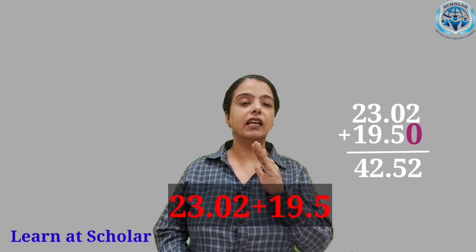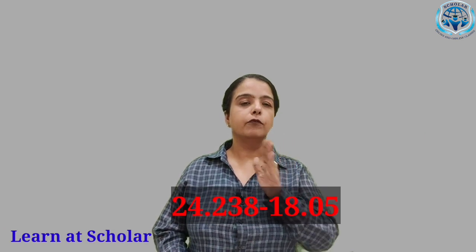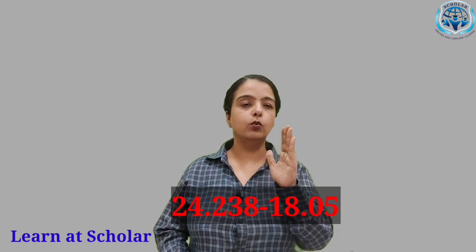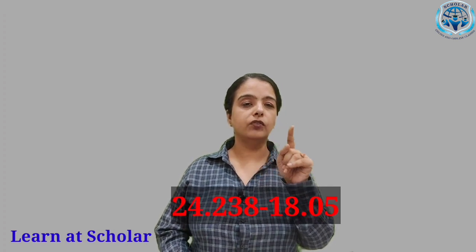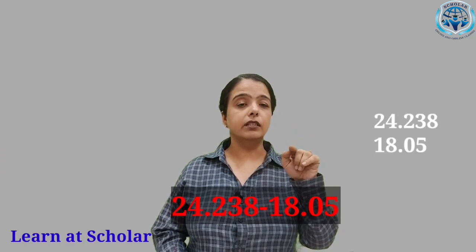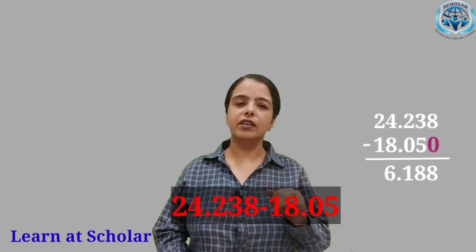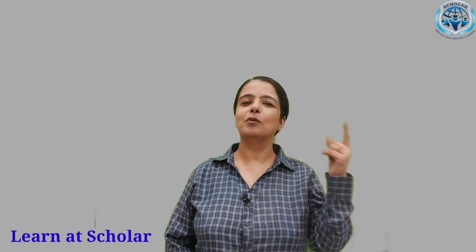If we have to subtract 18.05 from 24.238, what will we do? 24.238, and the second number will be written below this, and put a 0 after it, and decimals are in a line. Then we will subtract and find the result like we do in normal subtraction. Understood? Now move to the textbook questions of exercise 2.5.